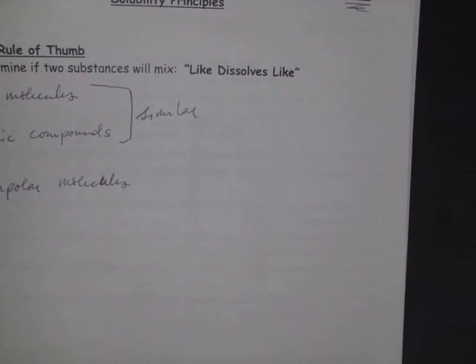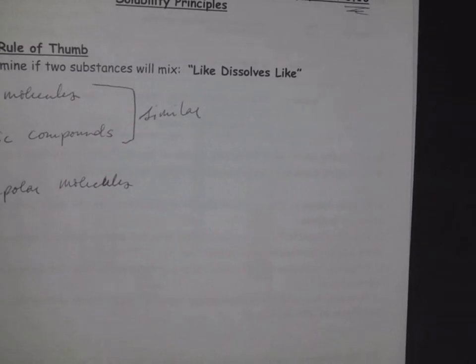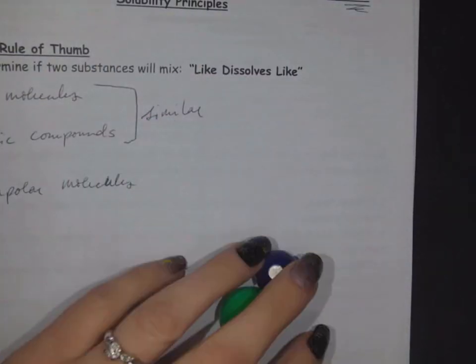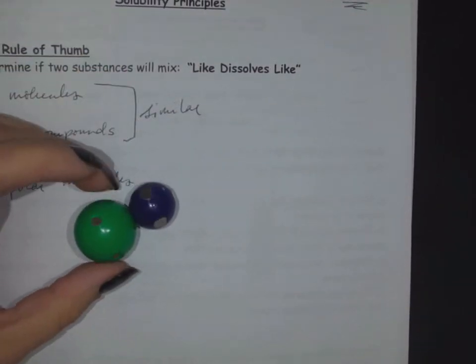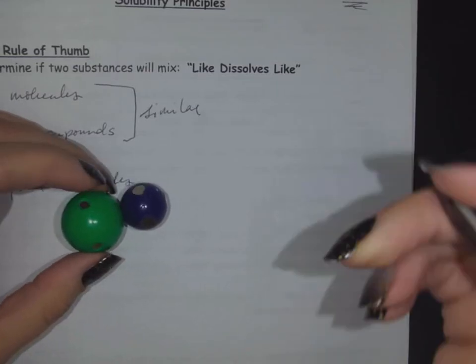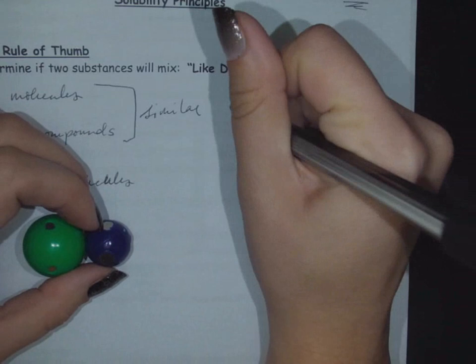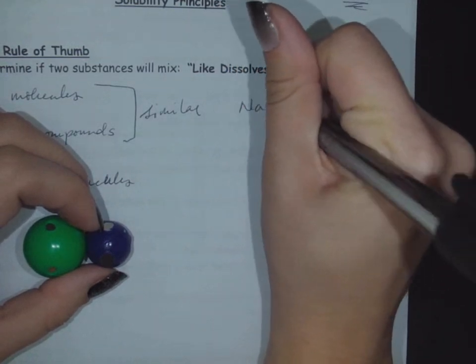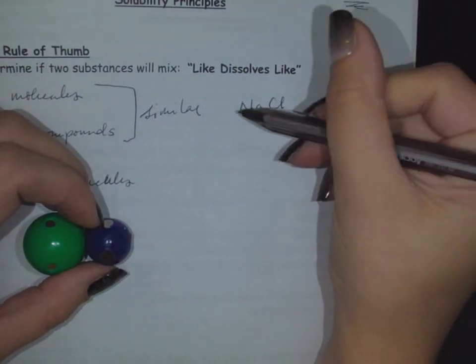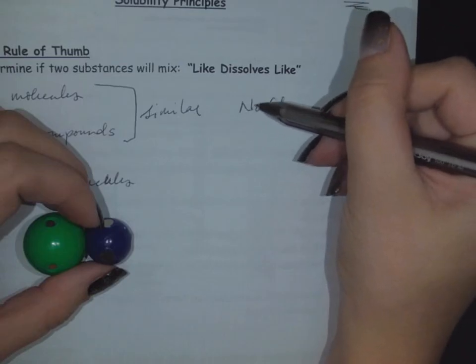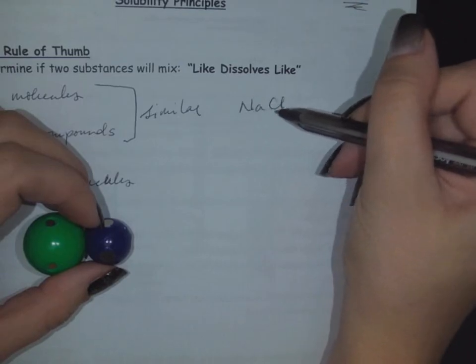First off, if I have an ionic compound like sodium chloride, here's a model that represents this, okay? So I have my metal and my non-metal. So for these ionic compounds like sodium chloride, metals lose electrons, non-metals gain electrons.